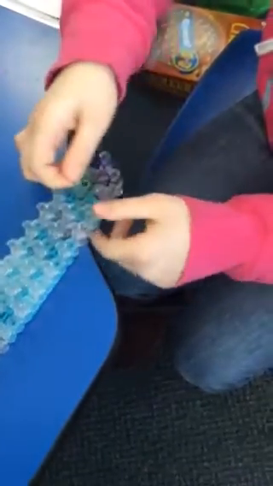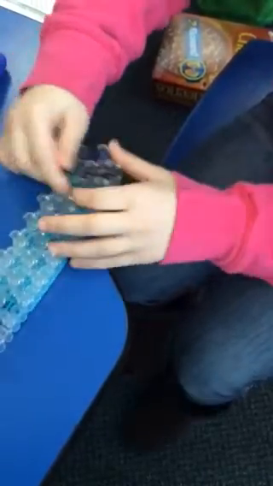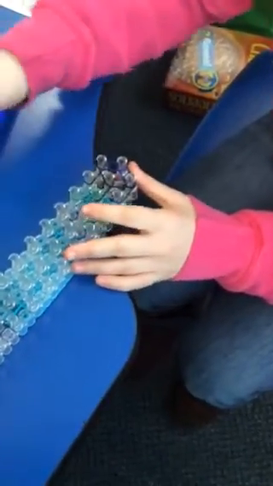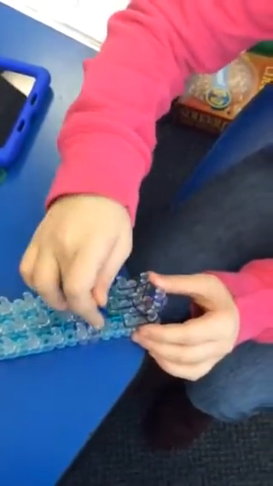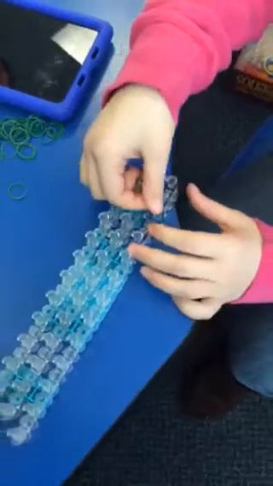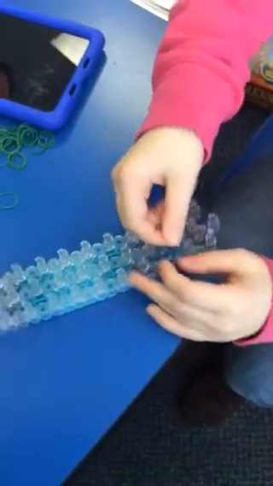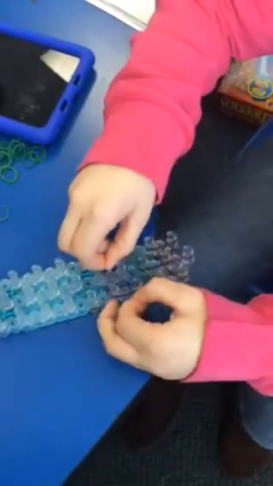Okay, so you're just going to do it again, and you're going to go from this peg to the left peg. You're going to go from this peg to the right peg again. And then you're going to use a different color. Mine's going to be blue. And you're going to go from the 3rd left peg up 1. And then you're going to go from the 3rd left peg to the middle.